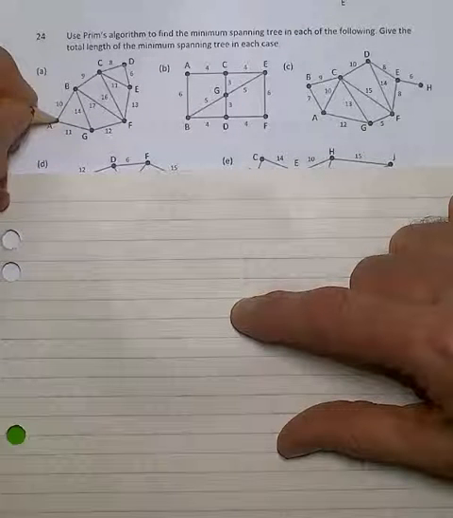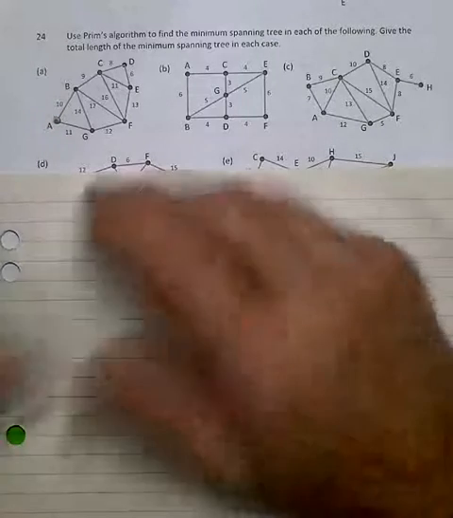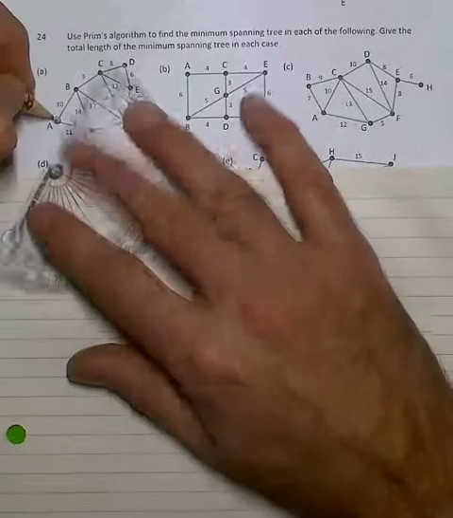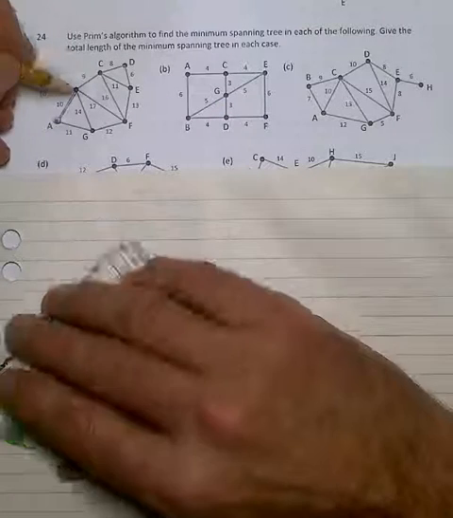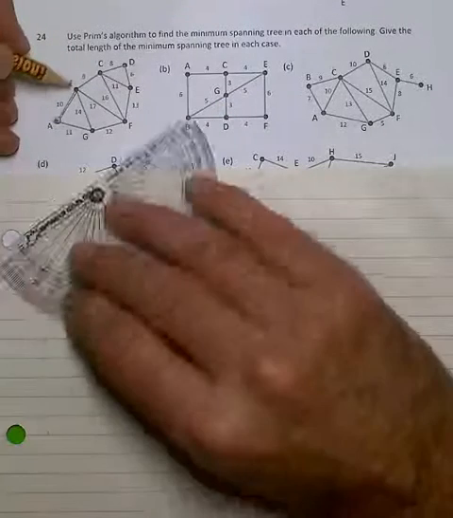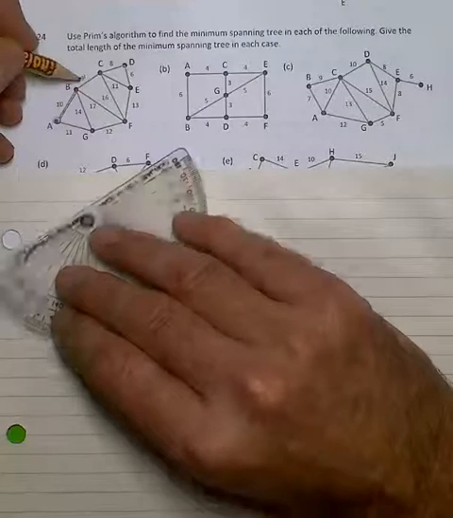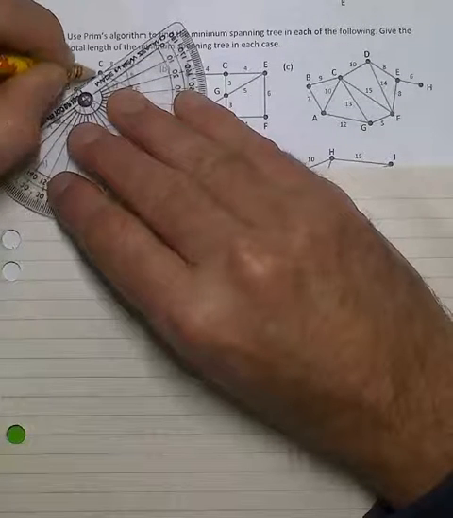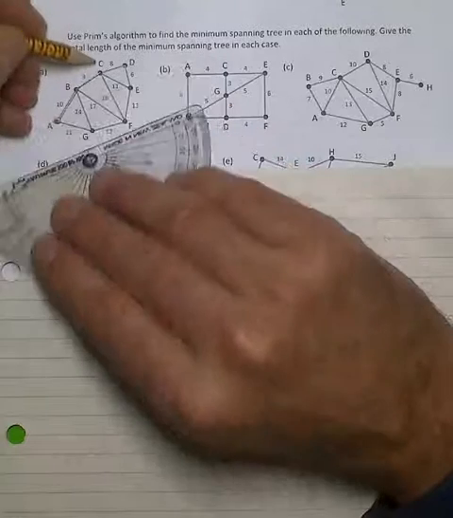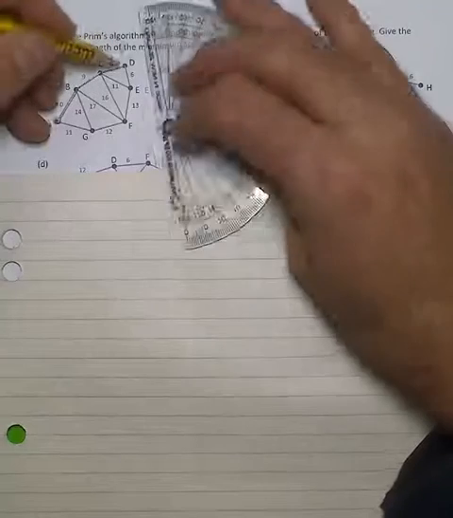Now, it doesn't really matter where you start. If I chose to start at A, the minimum edge I can follow is to B. I then look to see what's the minimum edge from B to any further point. And you can see I'm tracking up through C, following the minimum route, 8, and then 6.